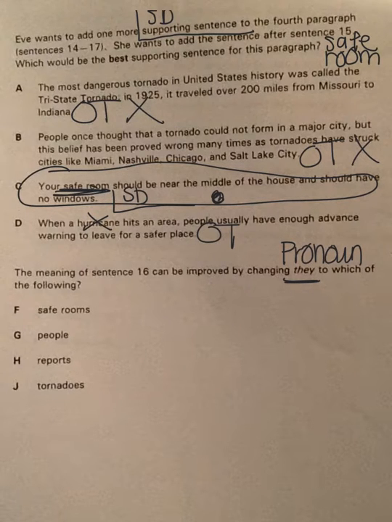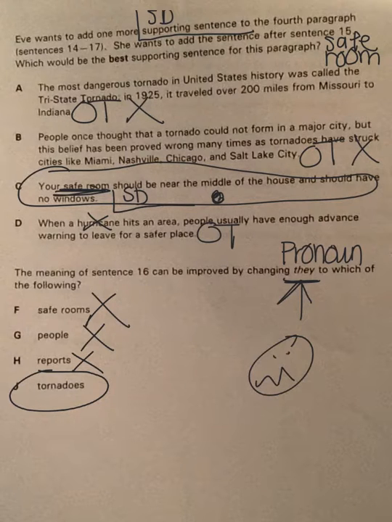All right, you should listen to the weather report when they are near. When safe rooms are near? No, that's not what "they" means. When people are near? No, you shouldn't do that. When reports are near? No. When should you look for a safe room? When tornadoes are there. And that helps your reader stay focused on what you're talking about and not get confused. When you use too many pronouns, it can make your reader go crazy because they might lose track of what you're talking about.